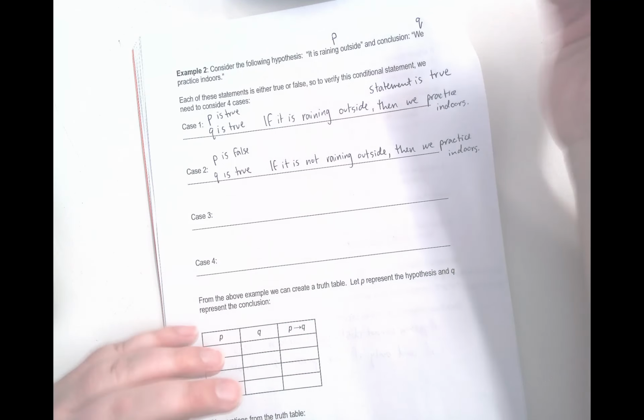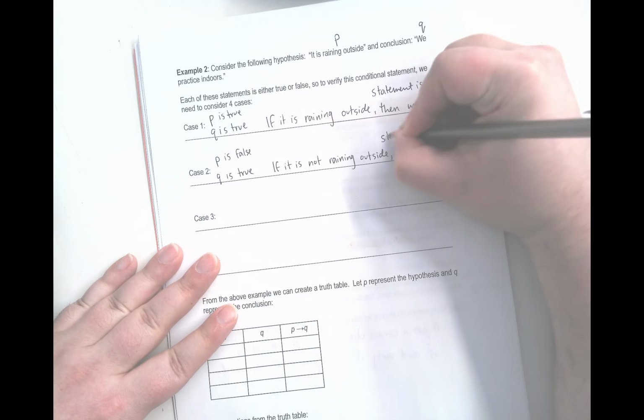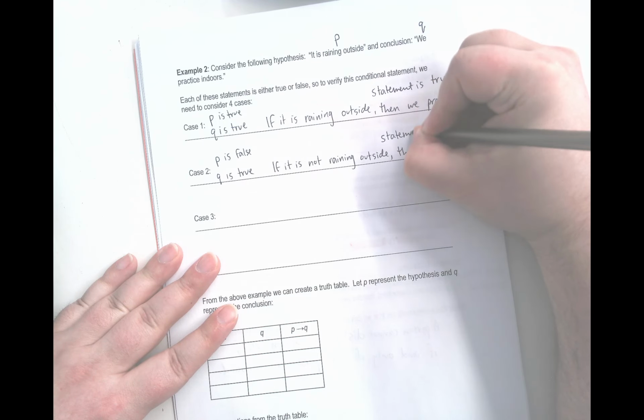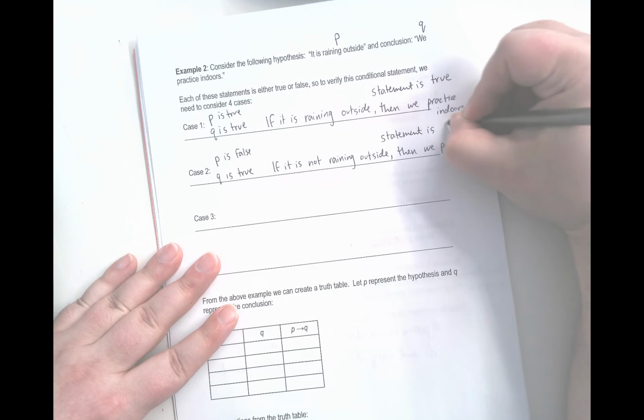Okay, so in this case, say if it's not raining outside, so say it's sunny outside. We could say, if it is sunny outside, do we practice indoors? And I think the answer would be no. We tend to practice outdoors when it is not raining outside, when it is sunny outside. So in this case, this statement is false, and we can prove it using a counterexample.